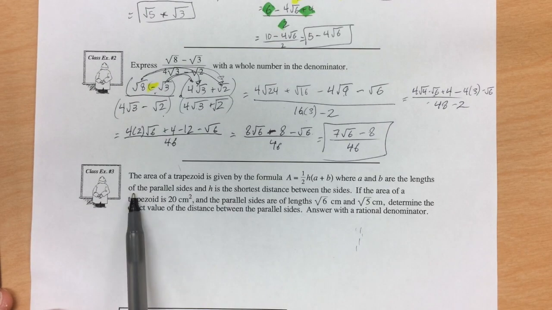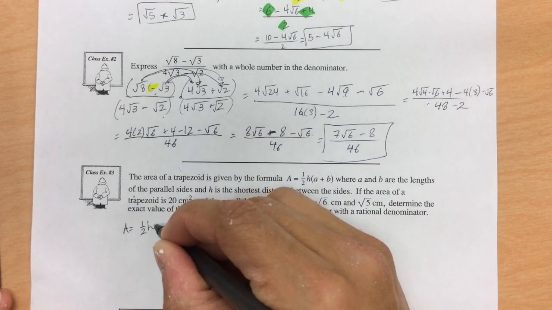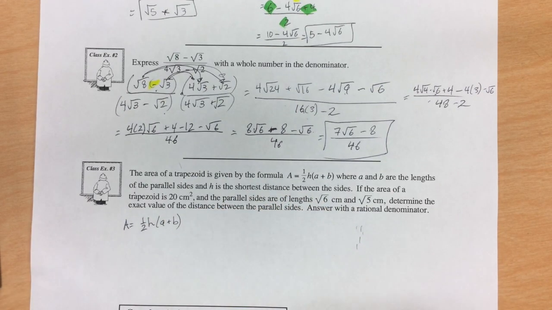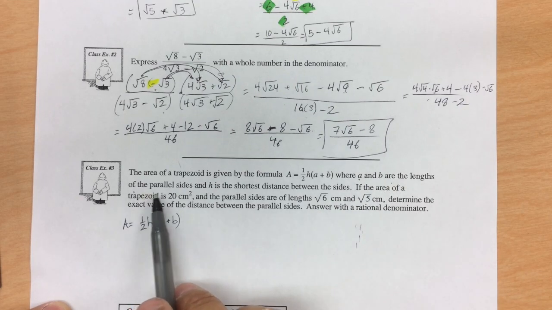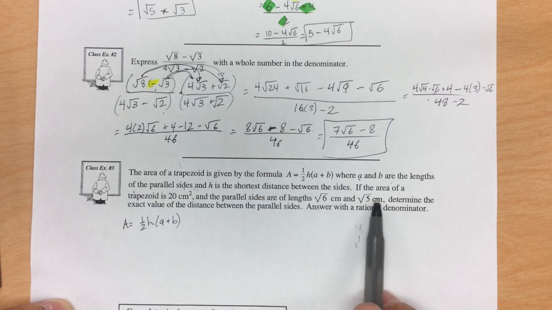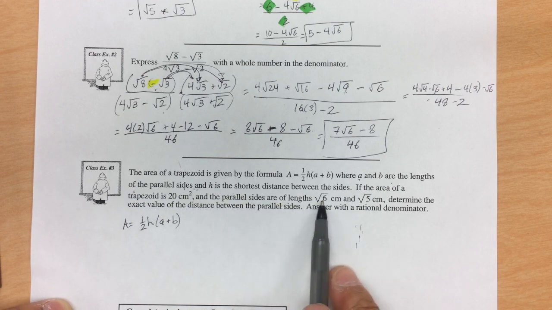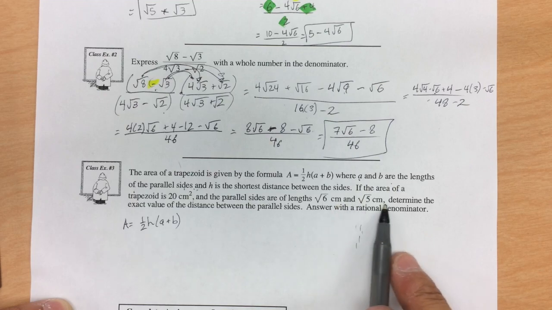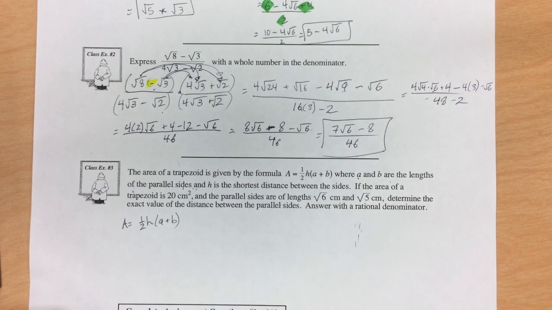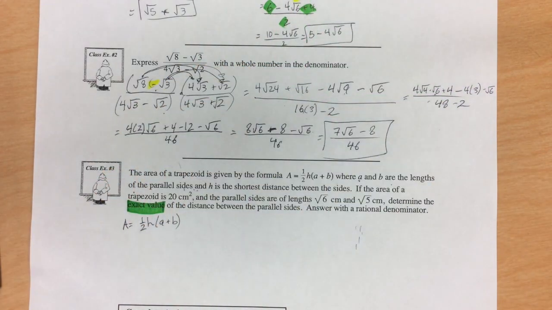So lesson 5. The area of a trapezoid is given by the formula A equals 1/2 times the height times A plus B, where A and B are lengths of the parallel sides, and H is the shortest distance between the sides. If the area of a trapezoid is 20 centimeters squared and the parallel sides are of lengths square root 6 and square root 5, determine the exact value of the distance between the parallel sides. Answer with a rational denominator. And so exact value, that means they want you to give the answer in radical form.